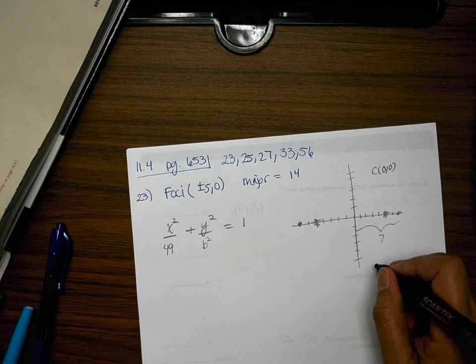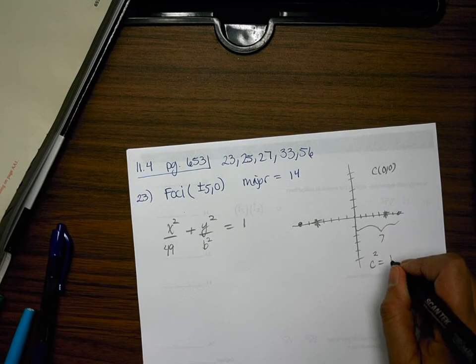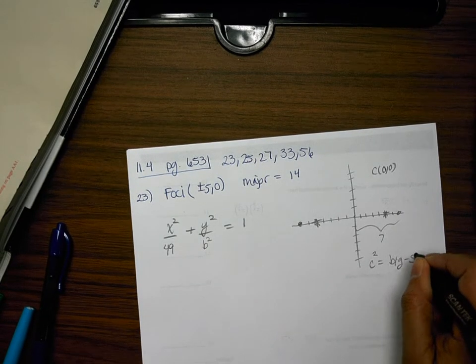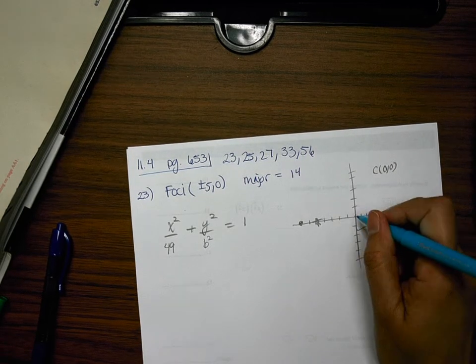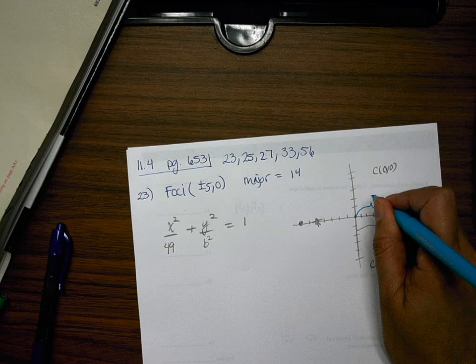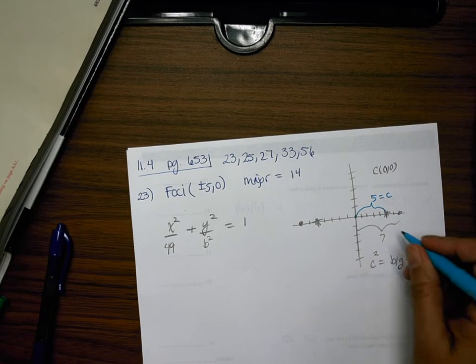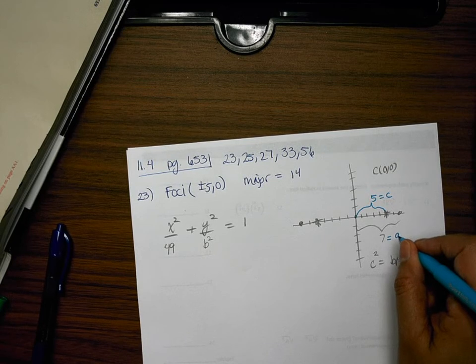We're going to use our focal length formula: c squared equals big minus small. C is a length always from the center to either star. It doesn't matter which one, the length there is 5. And 7 is your a.